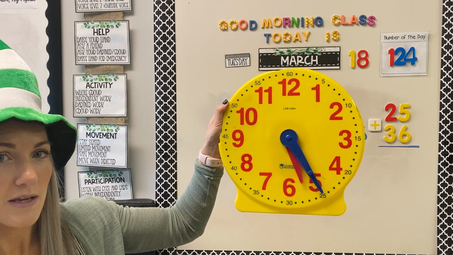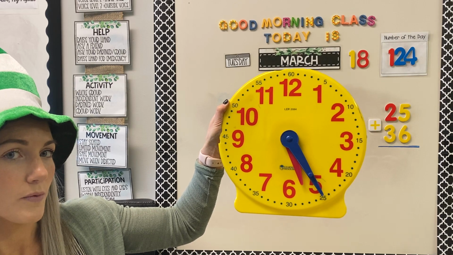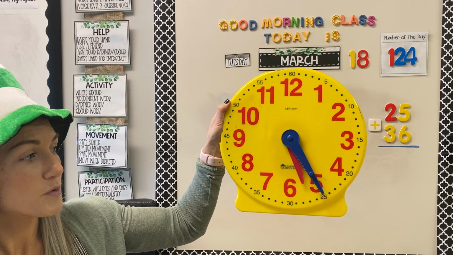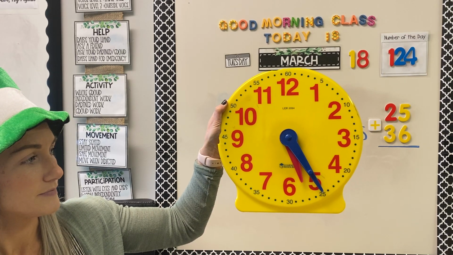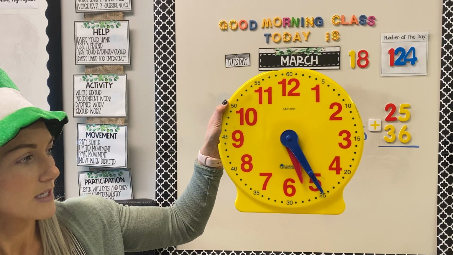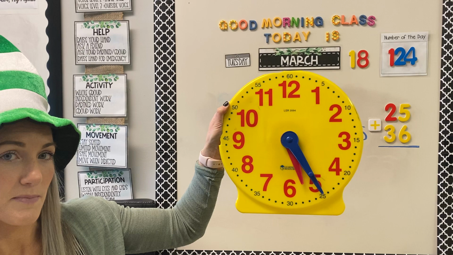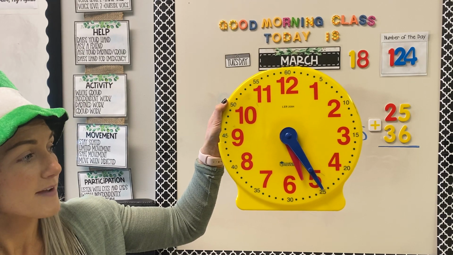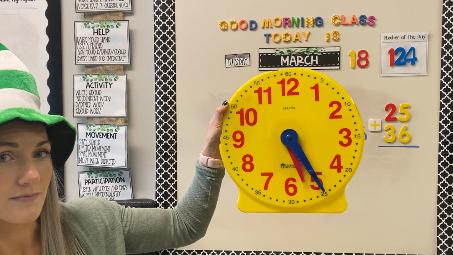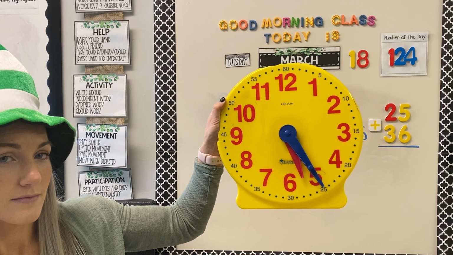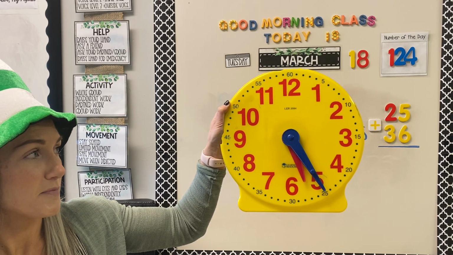If it's 5:25 p.m. now, what time is it 1 hour ago? That's right, boys and girls. 1 hour ago would be 4:25 p.m. If it's 5:25 p.m. now, what time would it be 1 hour from now? 1 hour from now would be 6:25 p.m.